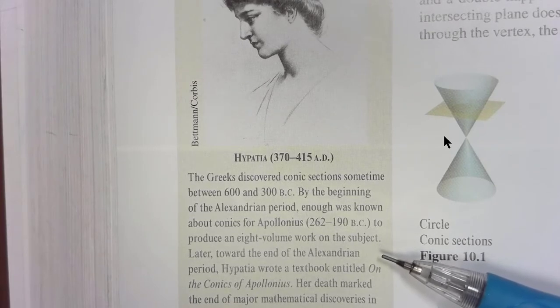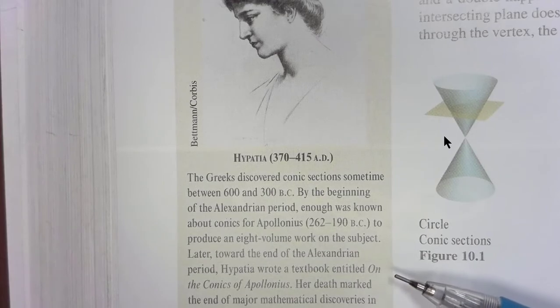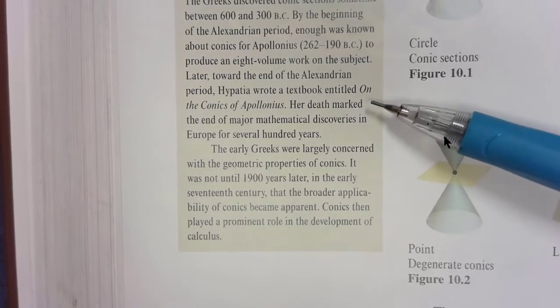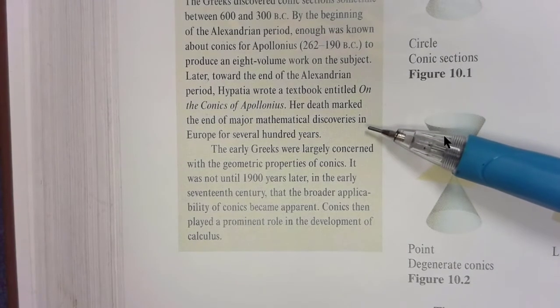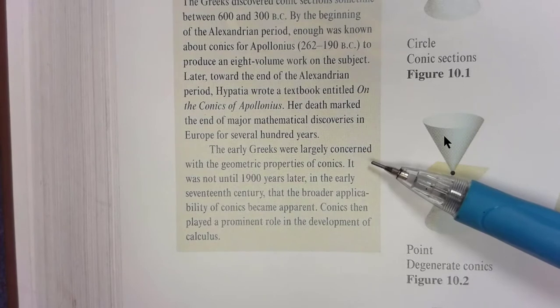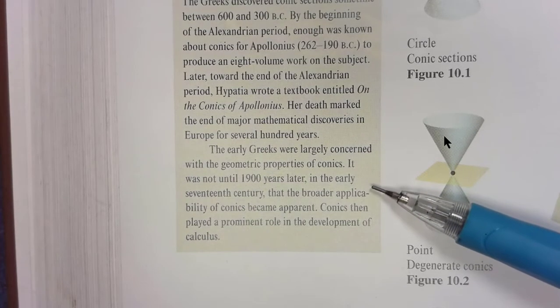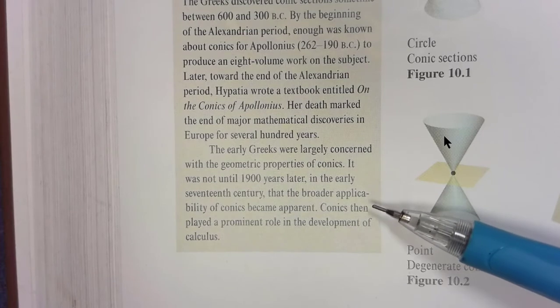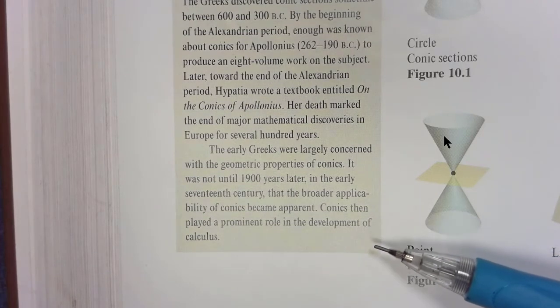Later, toward the end of the Alexandrian period, Hypatia wrote a textbook entitled On the Conics of Apollonius. Her death marked the end of major mathematical discoveries in Europe for several hundred years. The Greeks were largely concerned with the geometric properties of conics. It was not until 1900 years later, in the early 17th century, that the broader applications of conics became apparent. Conics then played a prominent role in the development of calculus.